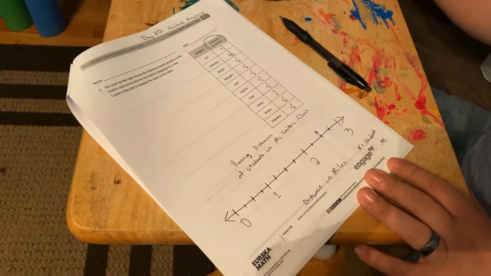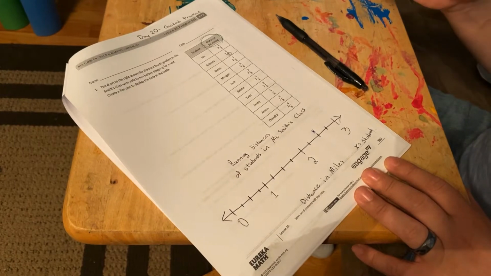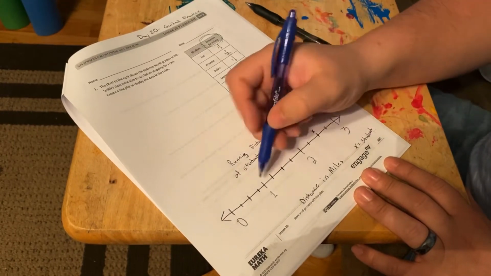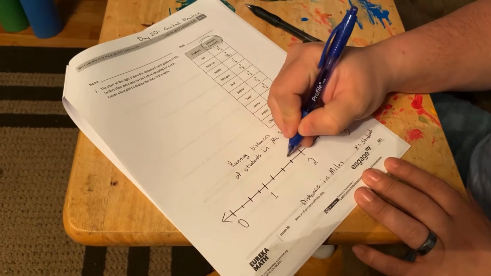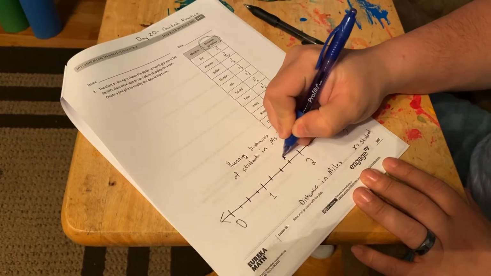But now that I've got it divided into fourths, let's go ahead and put Ariana there. She did 1 3/4 miles. So here's 1 1/4, 1 2/4, 1 3/4. So let's go ahead and give her an X right there. There's Ariana.